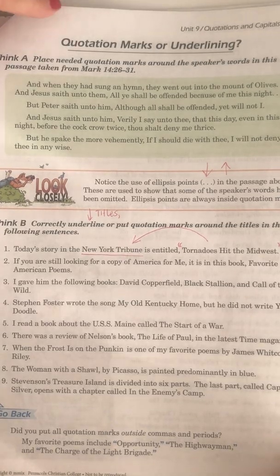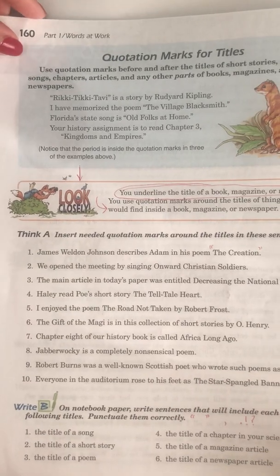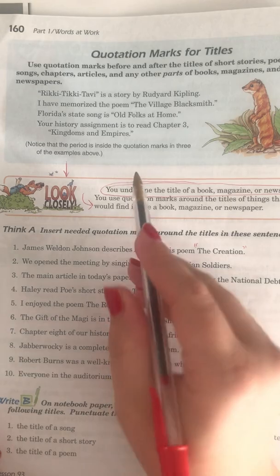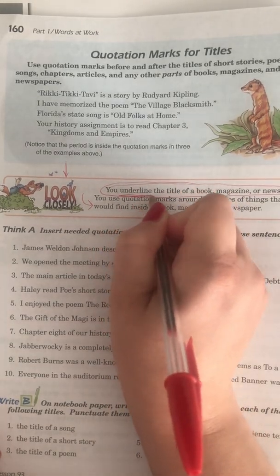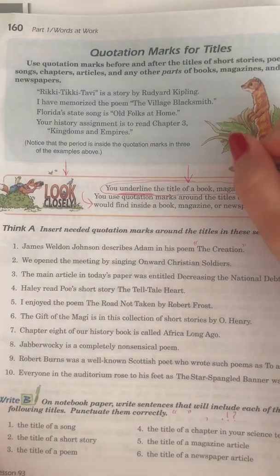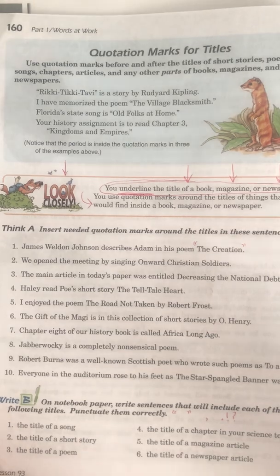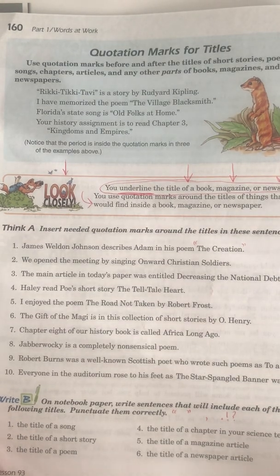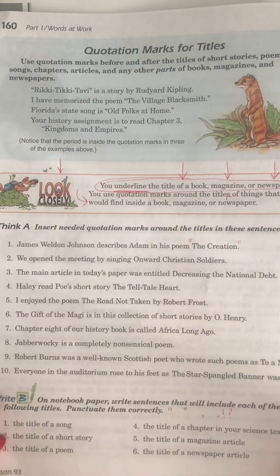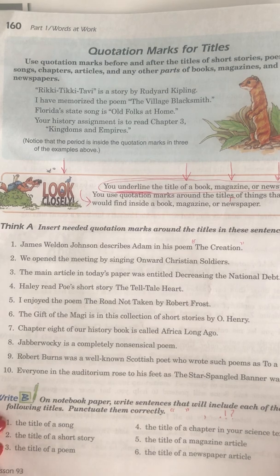Now, if we go here to Look Closely on yesterday's assignment, it says you underline the title of a book, so titles of books, magazines, newspapers. You use quotation marks around the titles of things that you would find inside a book, magazine, or newspaper.